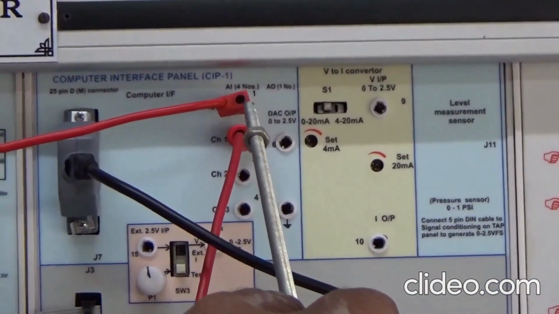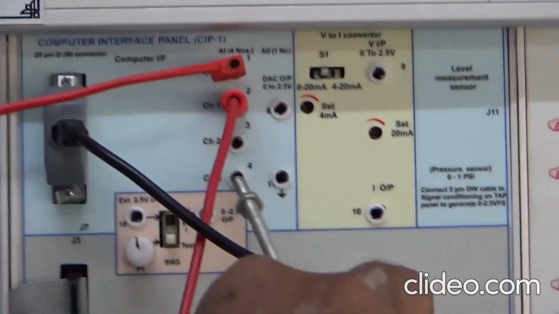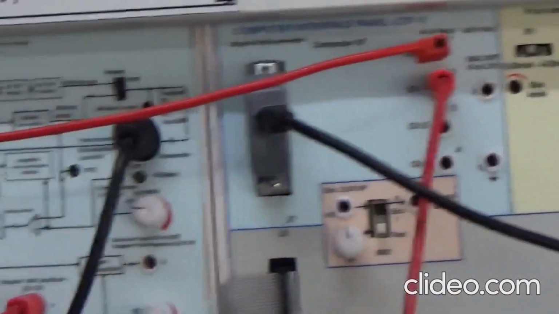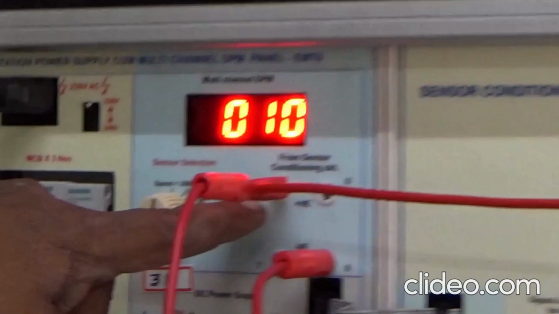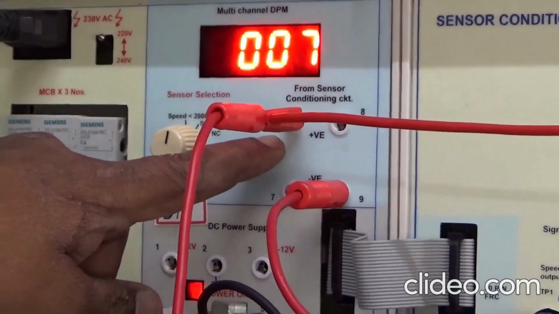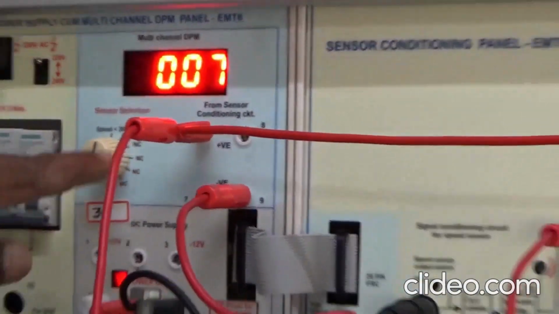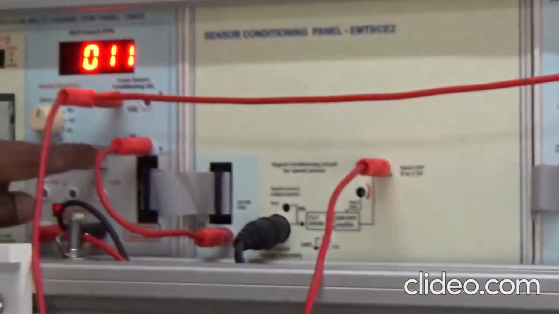We have used channel 0 and channel 1. Channel 2 and channel 3 are left. So please see the connection. Channel 0 is connected to this EMT8 speed socket, that is socket number 6, and this is the ground.